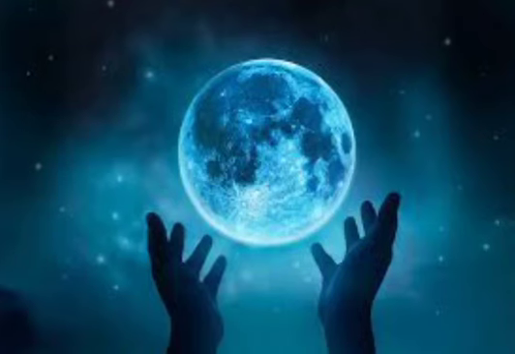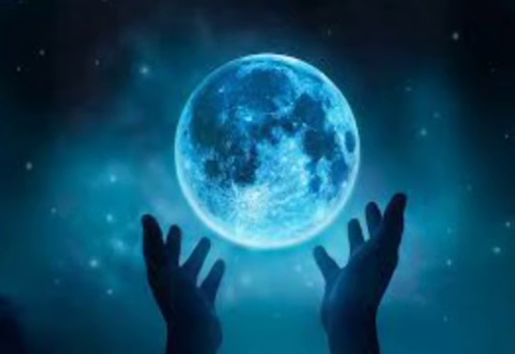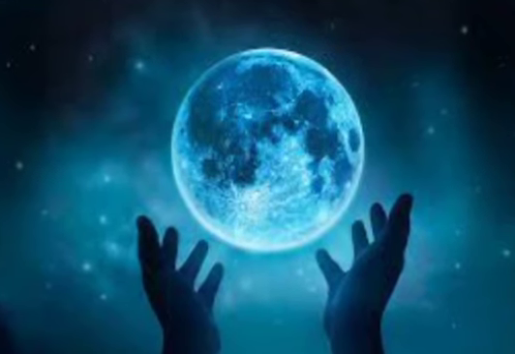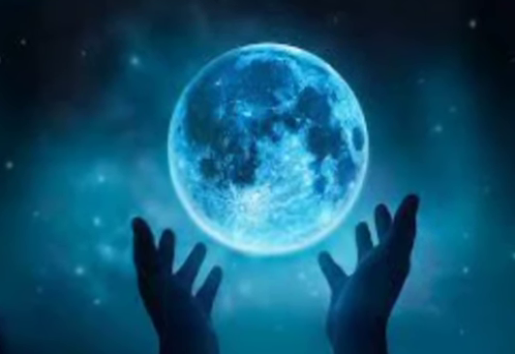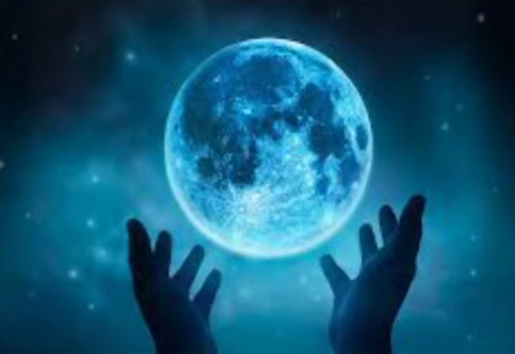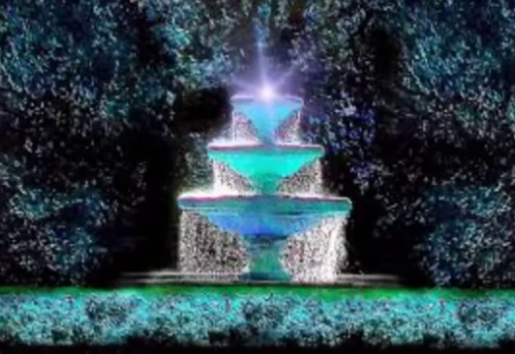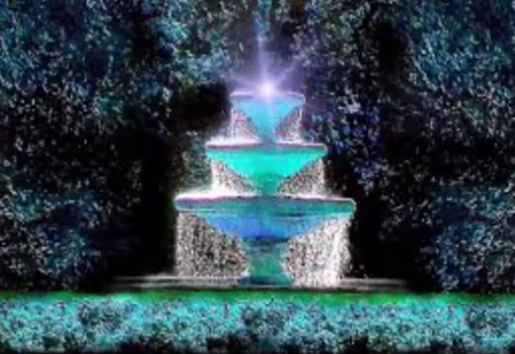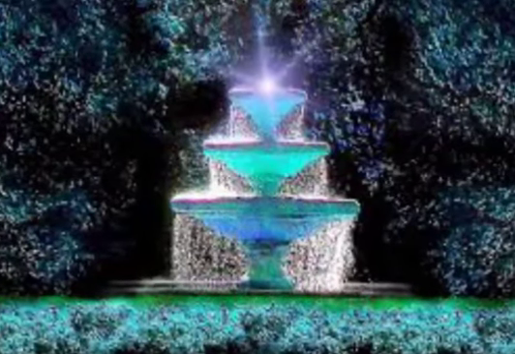You need to hold that image in your mind for at least 15 minutes. That can be extremely difficult if you haven't practiced meditation before visualizing that. So I really recommend you practice meditation and then you visualize it.